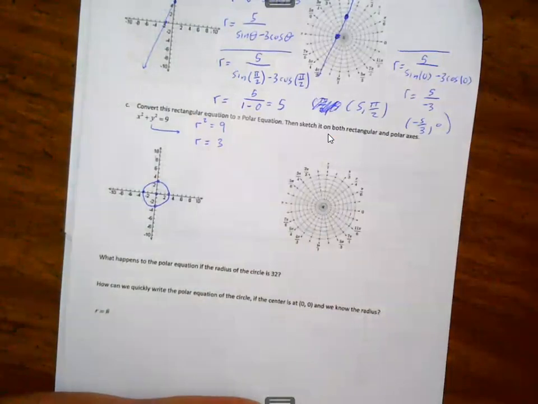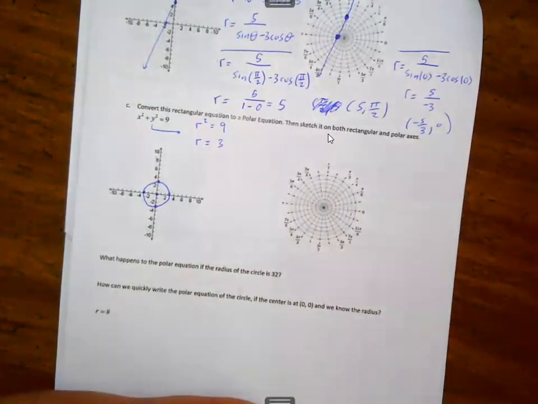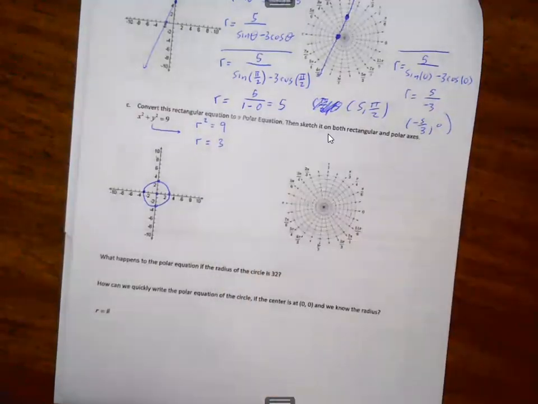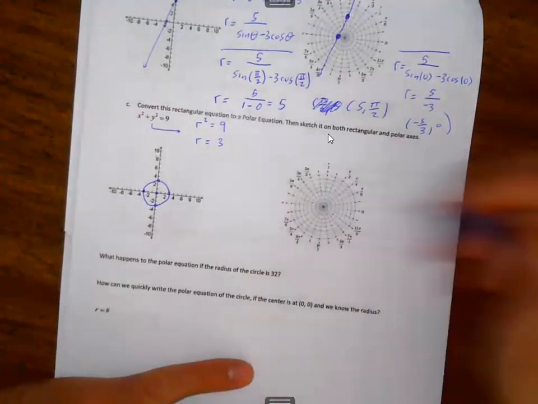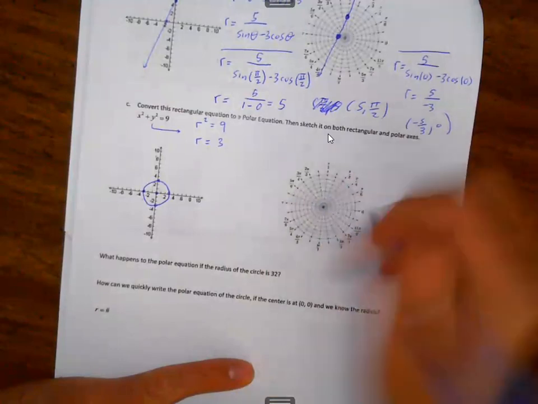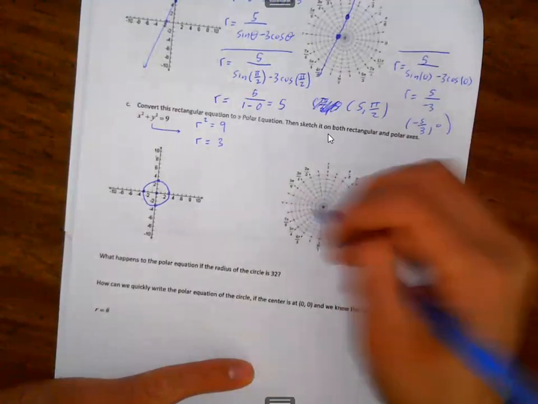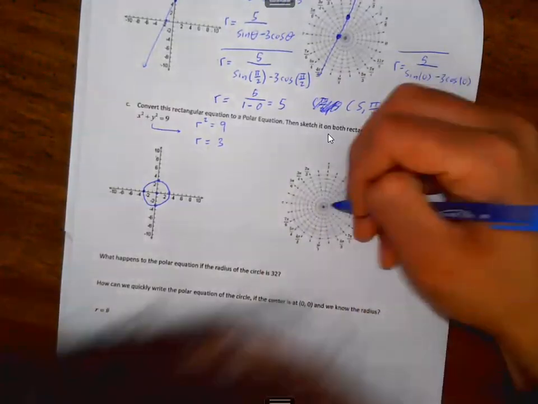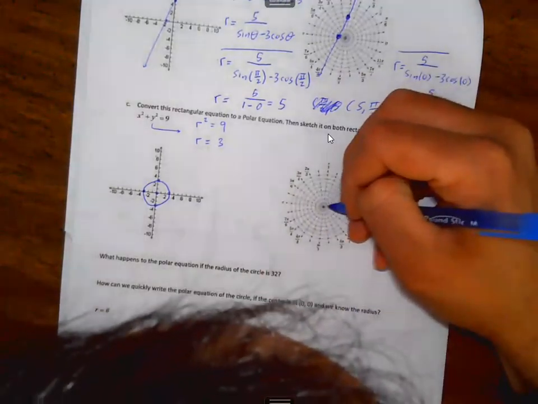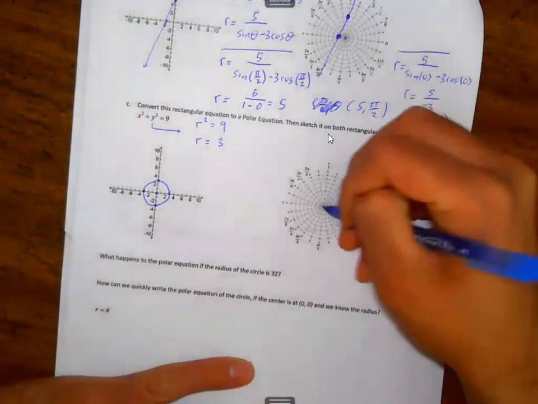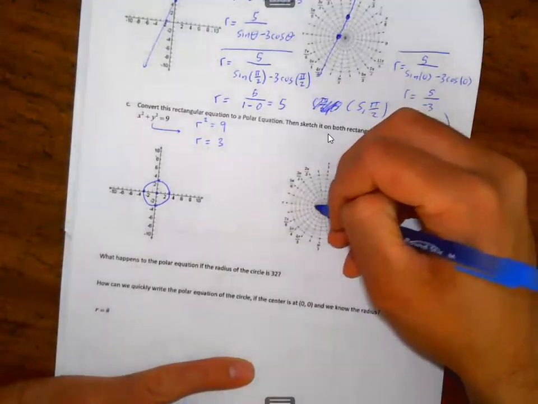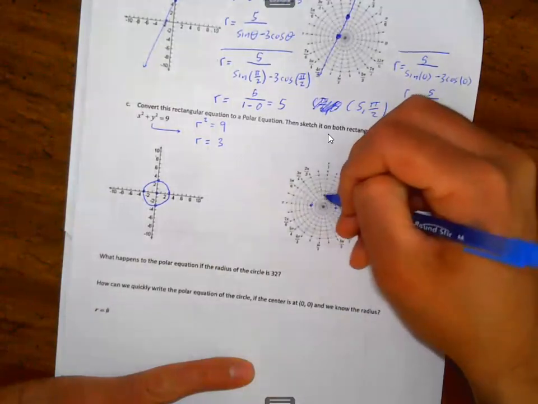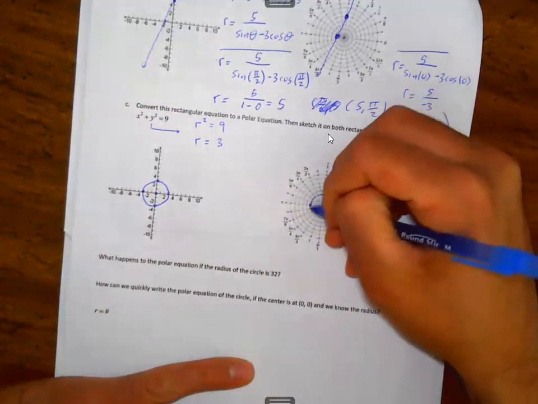Now, technically, r could be -3, because if you square 3, you get 9. If you square -3, you get 9. But when it comes to polar graphs, 3 versus -3 just means instead of moving this way, 1, 2, 3, you would move in the other direction, 1, 2, 3. But it doesn't matter because both those points are on this circle where the radius is 3.